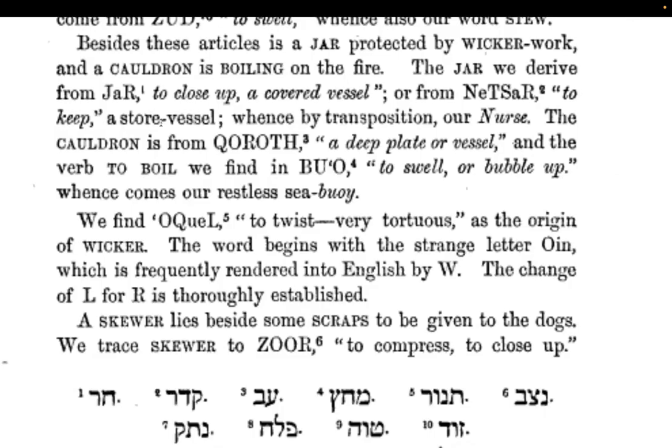It says jar, to close up a covered vessel, from netzar, to keep a store vessel. Hence, by transposition, our nurse. The cauldron is from korot, a deep plate or vessel, and the verb to boil we find in bu'u, to swell or bubble up.